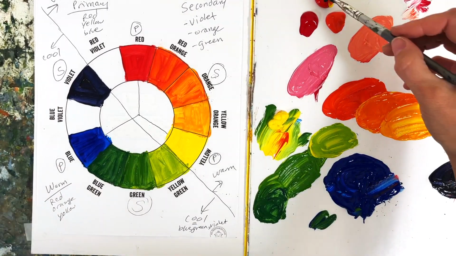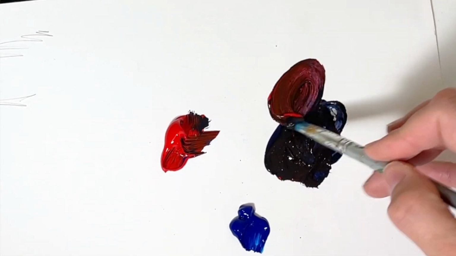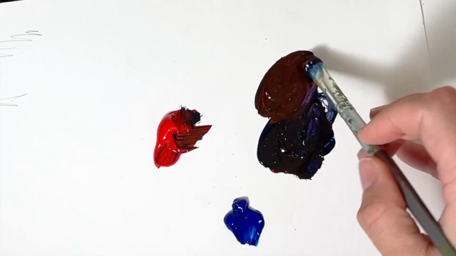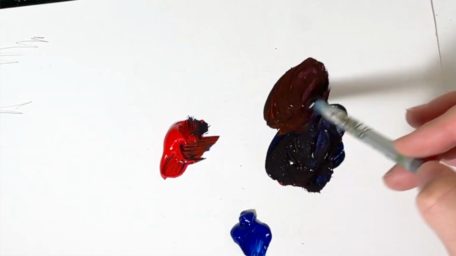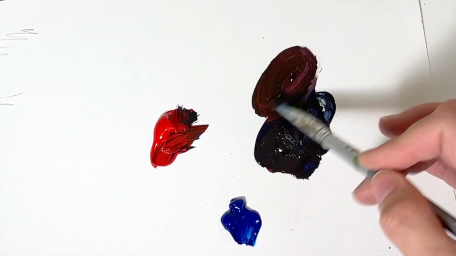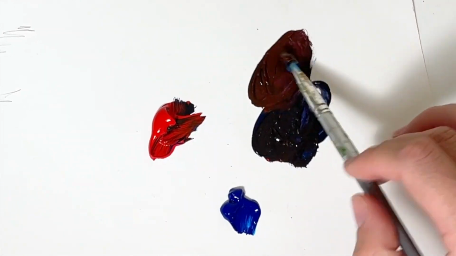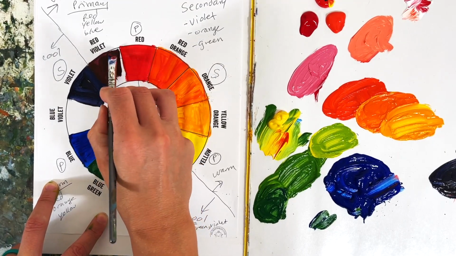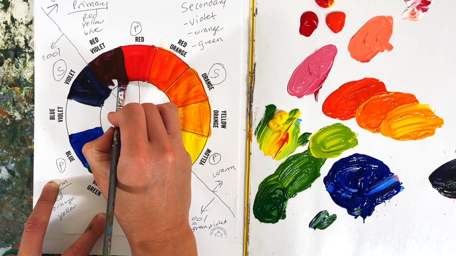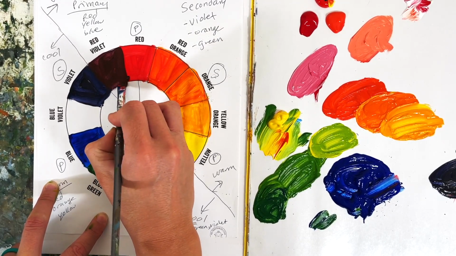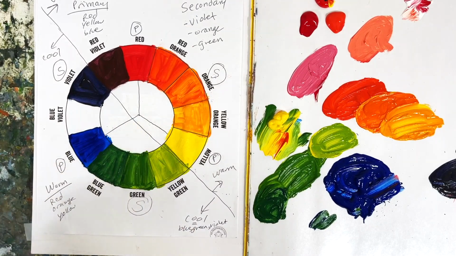And then we're gonna mix some more red with our violet. And that gives us a very nice red violet. And these colors are opaque.